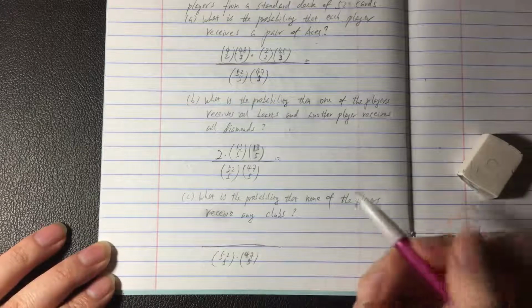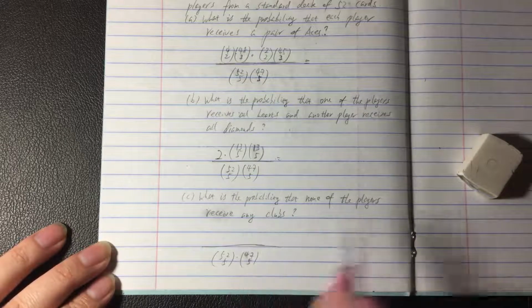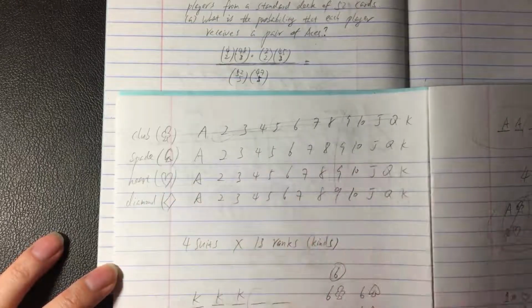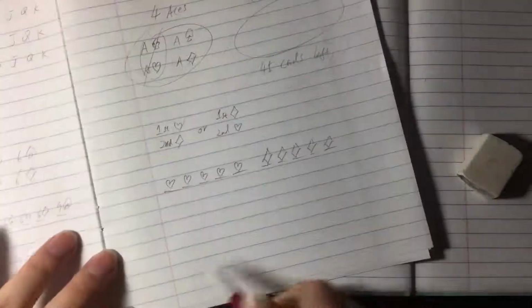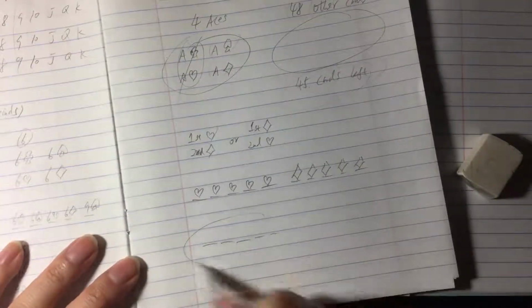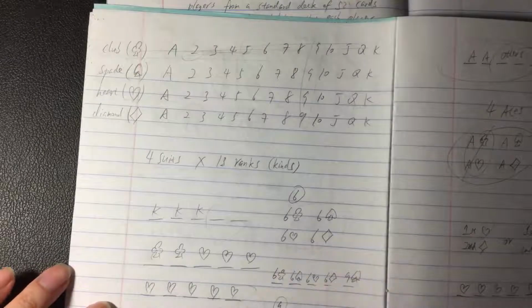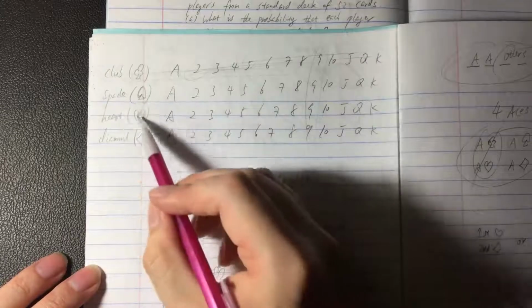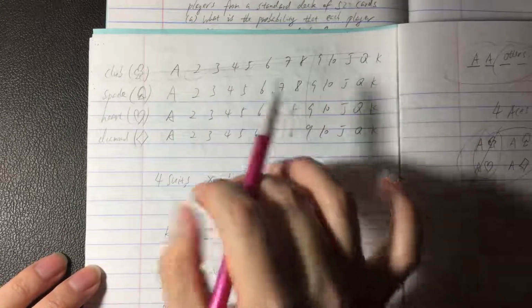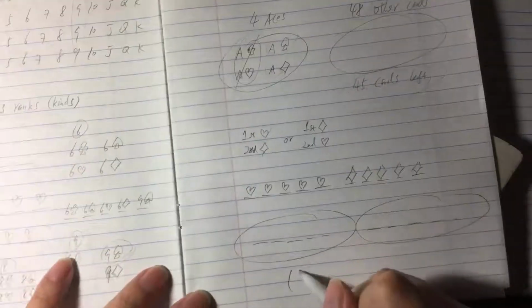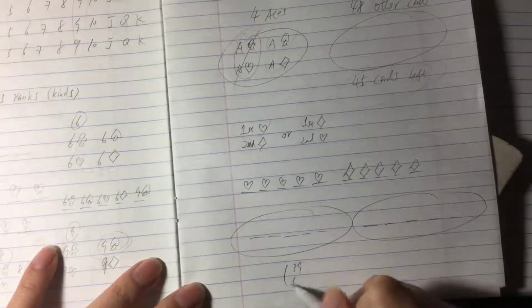For the number of favorable outcomes, what we want is none of the players receive any clubs. So clubs are not available for both players. Cross them out. Then we let the 2 players make a choice. That's the first player, that's the second player, 5 cards each. We let the first player make a choice first. When he makes a choice, he cannot choose any clubs, so he can choose spade, heart, or diamond. There are 39 available cards, so he has 39 choices. He picks 5 cards out of 39.